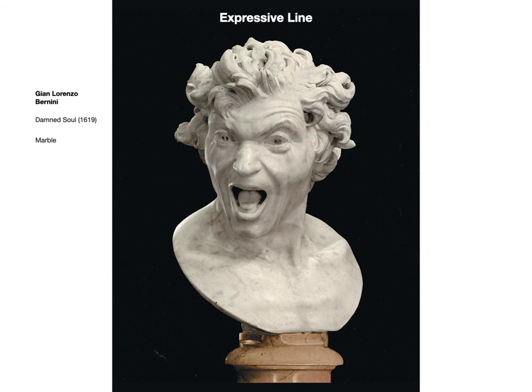This sculpture is by Gian Lorenzo Bernini, and he was a Roman sculptor. This is called Damned Soul.